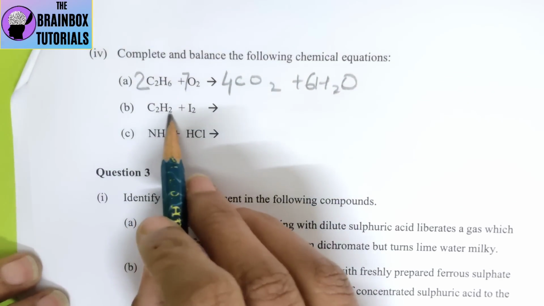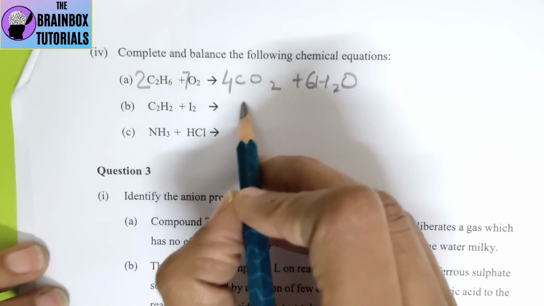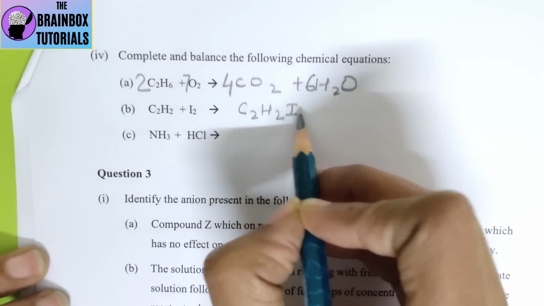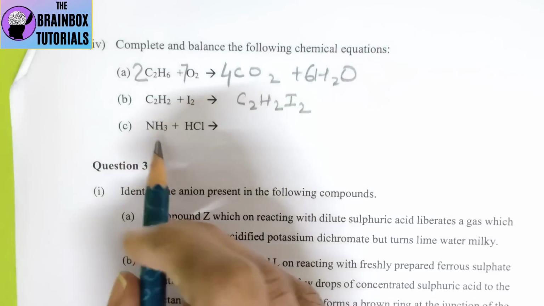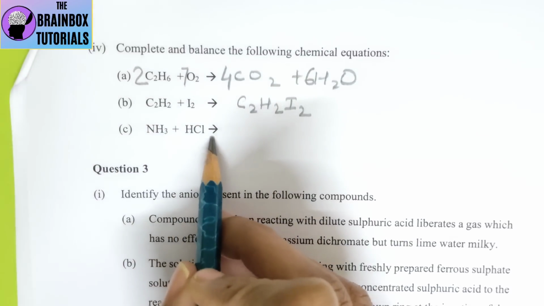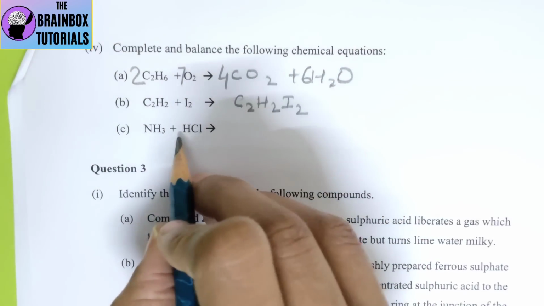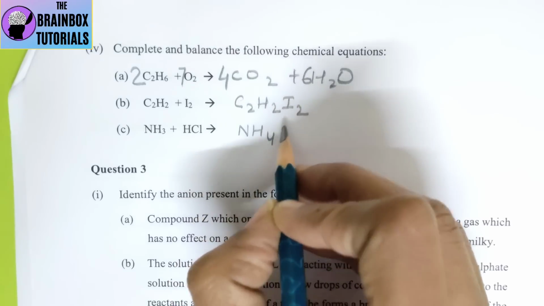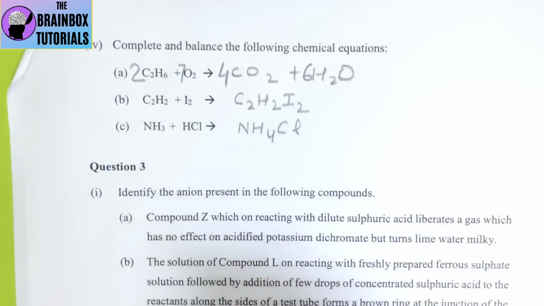Number B is C2H2 plus I2. This will make C2H2I2. Number C, NH3 plus HCl. This is easy. Testing of ammonia. It will make NH4Cl and it is already balanced.